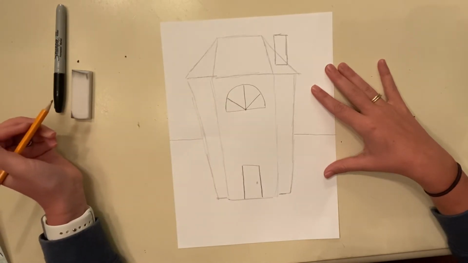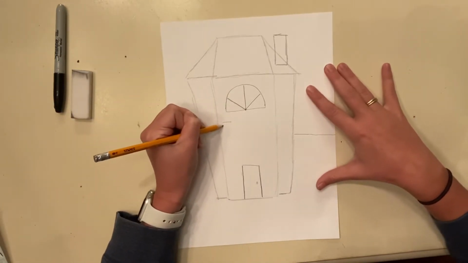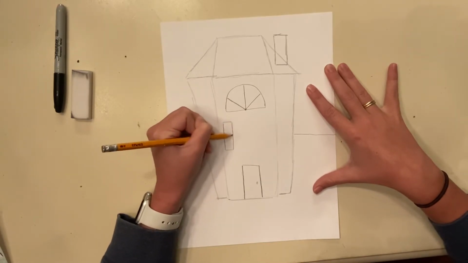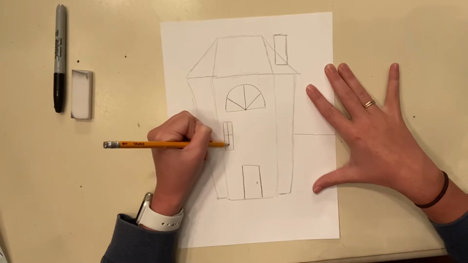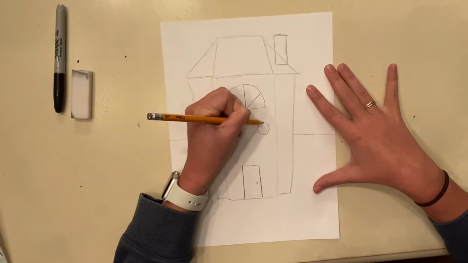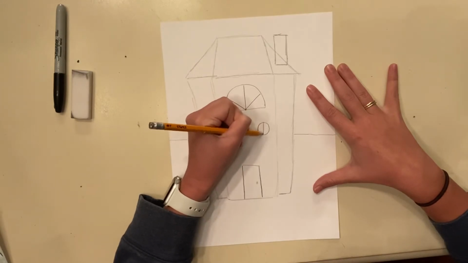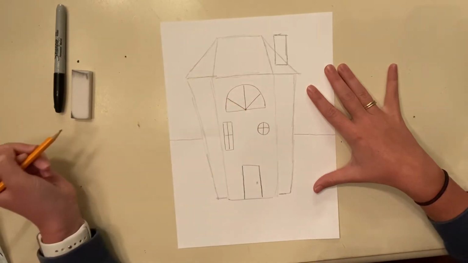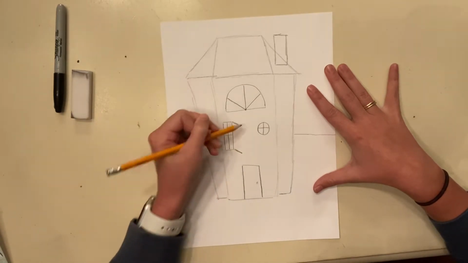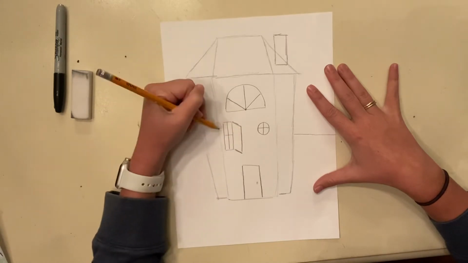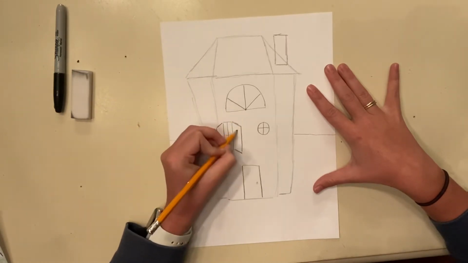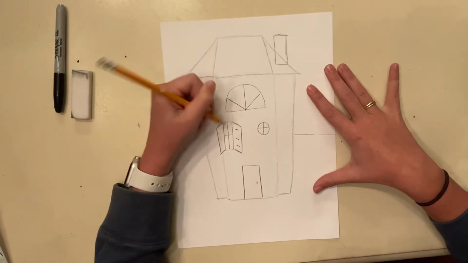Maybe I also want to add a square window over here, or a circle window over here. You can also make your window look like it has shutters on it, if you want to do that.